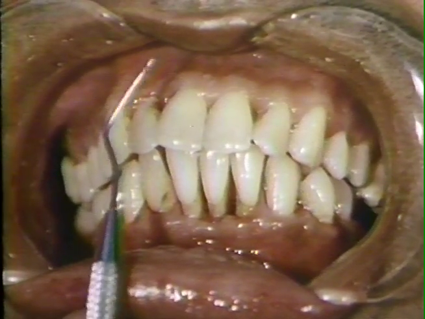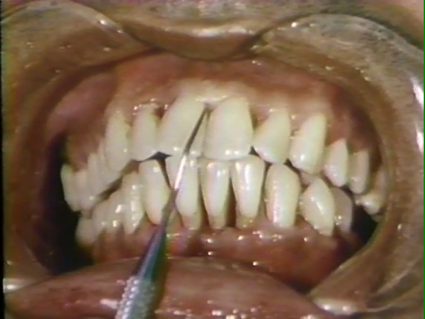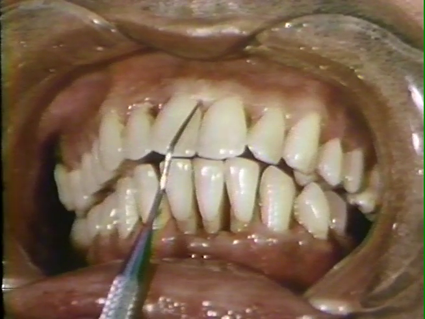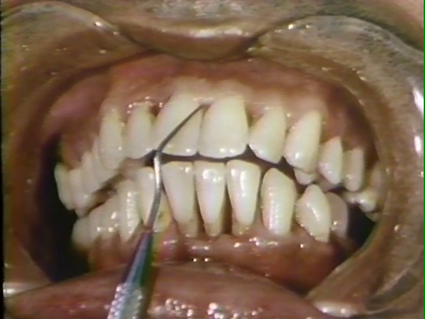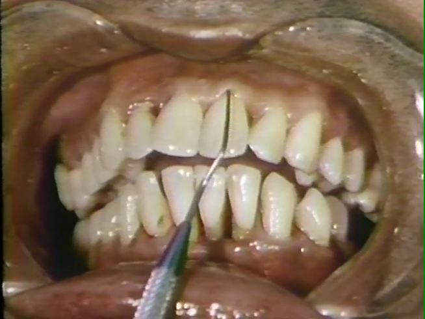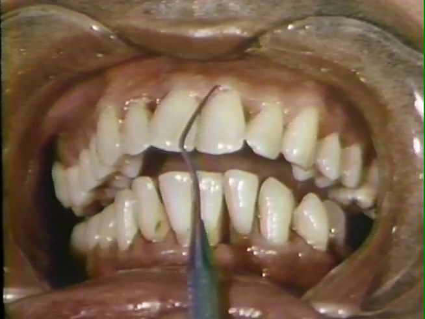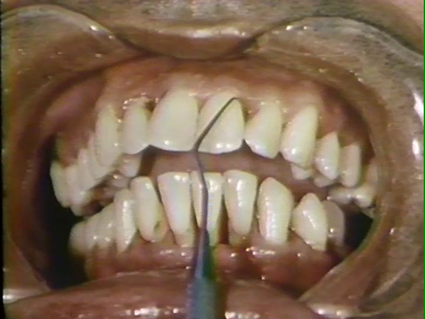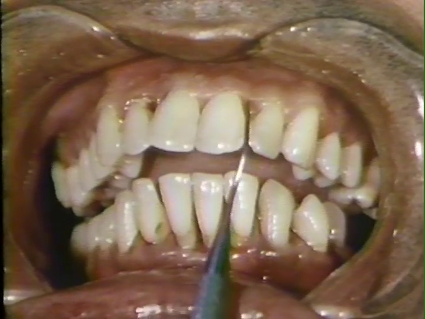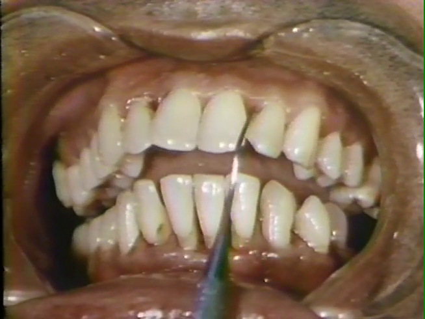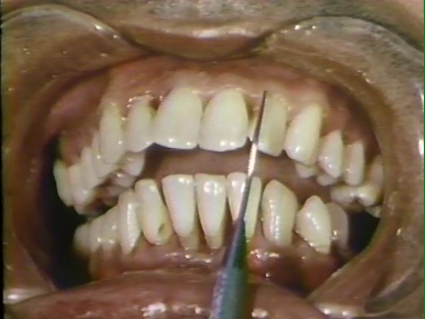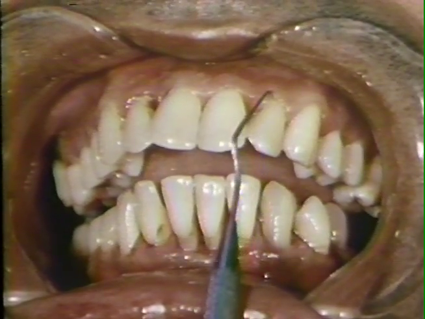After scaling and root planing, the tooth surfaces are checked with a number 17 Explorer to assure that all calculus has been removed and the tooth surfaces are smooth. The instrument should be placed into the gingival crevice with its tip flat on the tooth. Then, the tip of the instrument is turned toward the tooth to feel for irregularities.